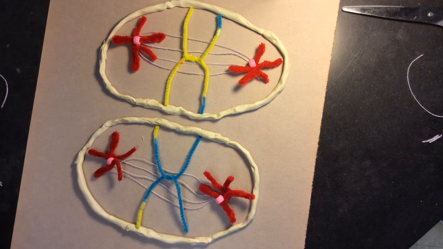Now the cell enters metaphase 2. The chromosomes line up at the metaphase plate. The kinetochores of sister chromatids attach to microtubules that extend from opposite poles. The two sister chromatids of each chromosome are not genetically identical this time because of the crossing over that occurred in meiosis I.